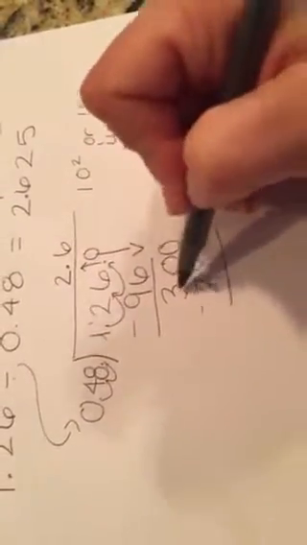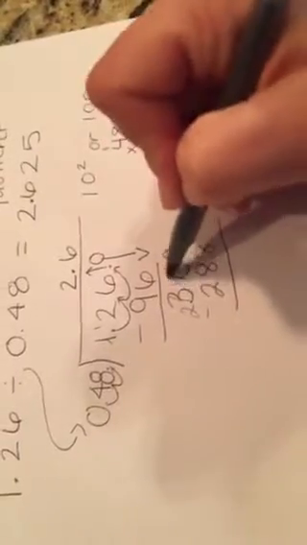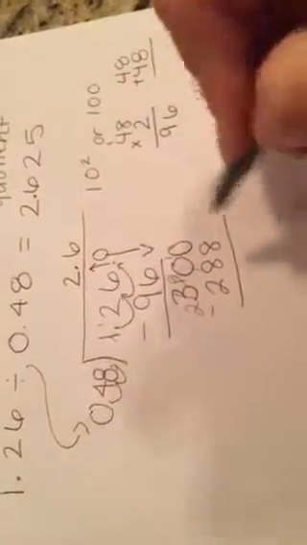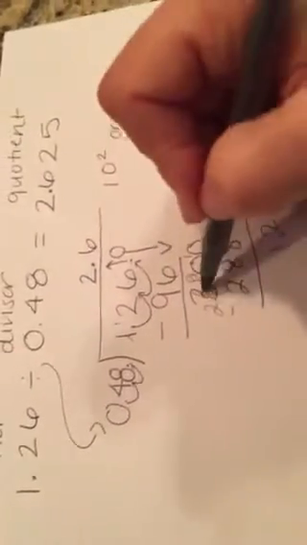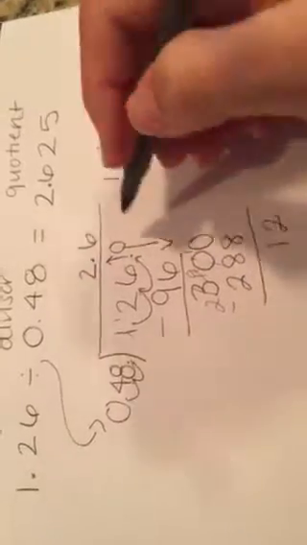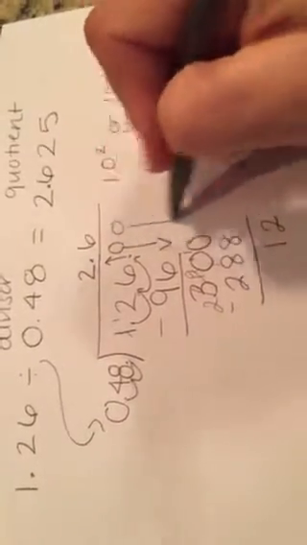Okay, can't borrow from that 0. We're going to borrow from here. Now that's a 9, so this can be a 10. And then we do 10 take away 8, 9 take away 8, and 2 take away 2 is 0. Okay, can't finish yet. Still need another 0. All right, we're still working through it.